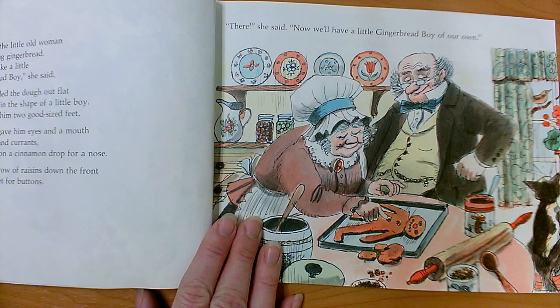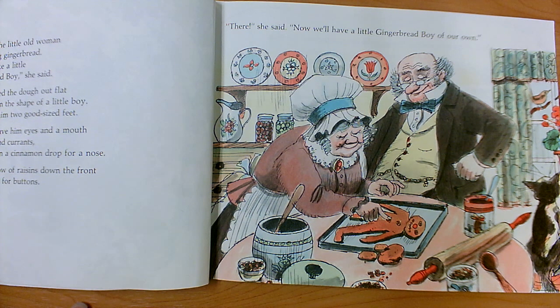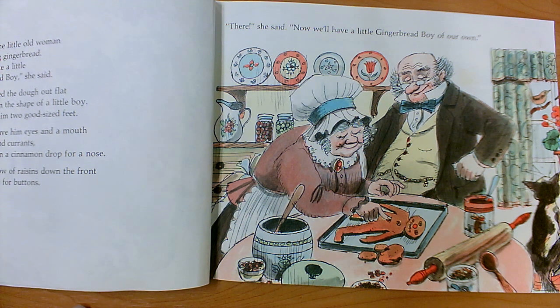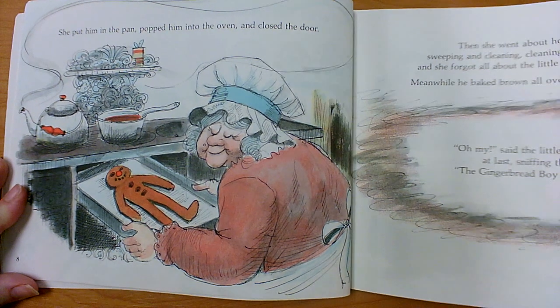So she rolled the dough out flat and cut it in the shape of a little boy. She made him 2 good-sized feet. Then she gave him eyes and a mouth of raisins and currants, and stuck on a cinnamon drop for a nose. She put a row of raisins down the front of his jacket for buttons. "There," she said, "now we'll have a little gingerbread boy of our own." She put him in the pan, popped him into the oven, and closed the door.